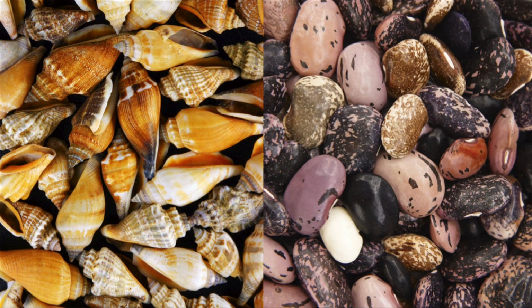Biodiversity is only possible due to genetic diversity, which is the amount of differences in the genetic makeup of a population or a species. The term genetic variation can also be used to describe these differences. Here you can see two examples of genetic variation within a species, in kidney beans and in a type of marine gastropod. Why does a species need diversity in its genetics?